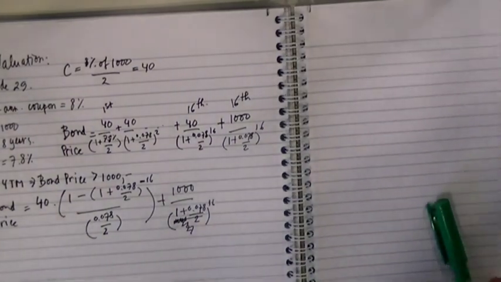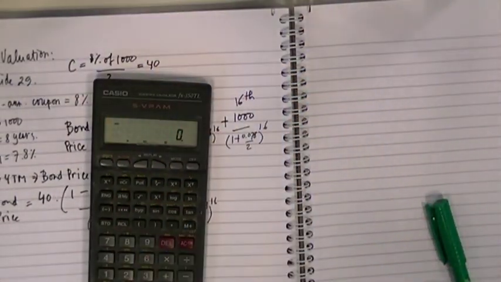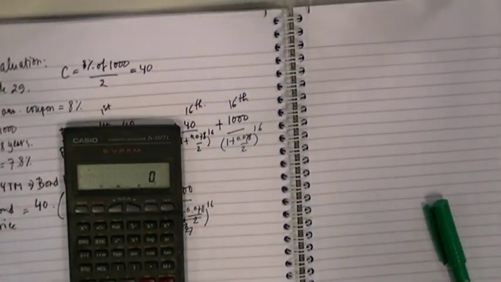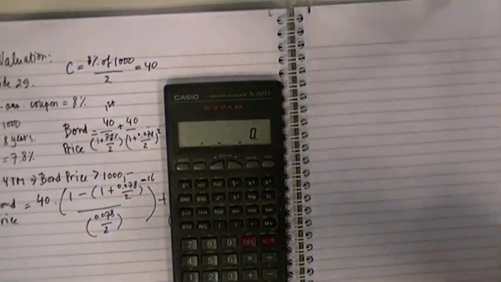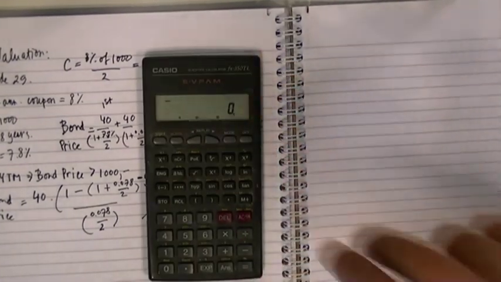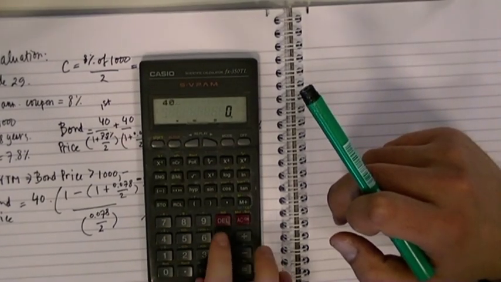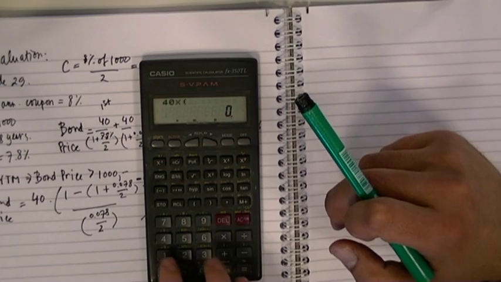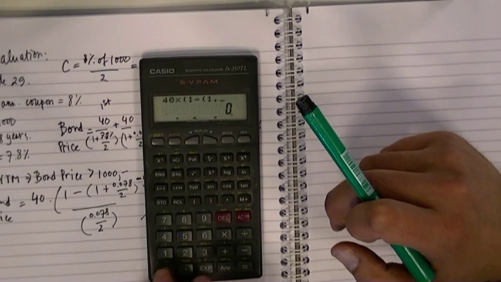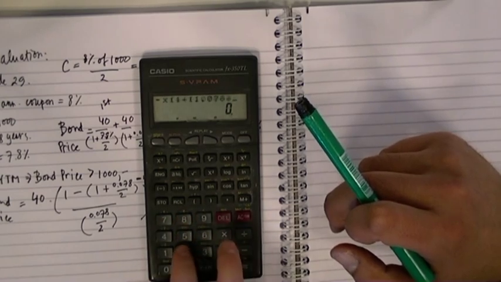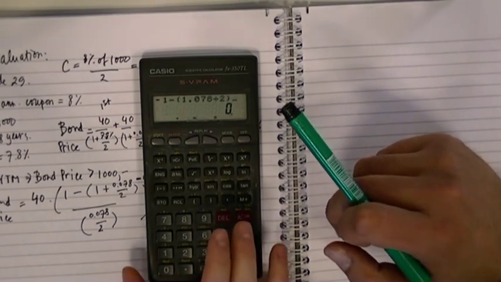Now let's do this on our calculator. I have here the calculator you can use during the exam, which will be provided by the school. How should we do this? Who can help me? Martine is the only one who can help me. Okay, Martine, please. 40, and then multiply bracket 1 minus bracket 1.078 divided by 2, and you close it again with the bracket. Does everybody already see what she does wrong?